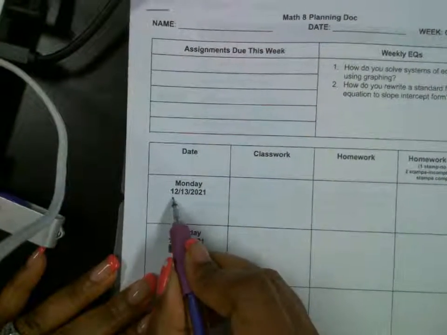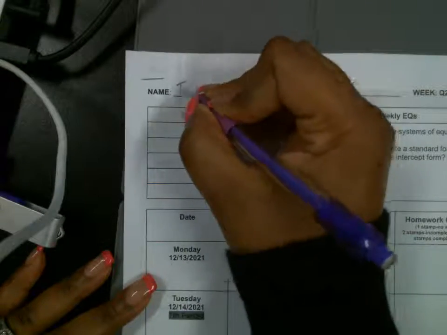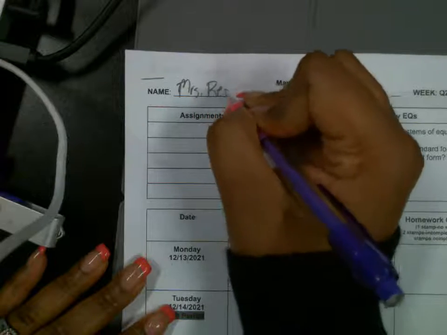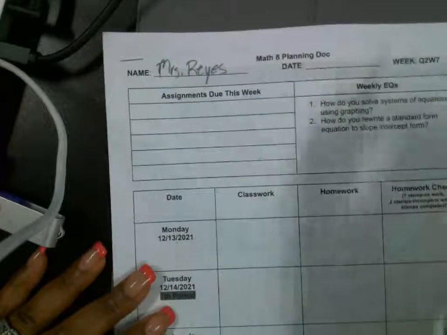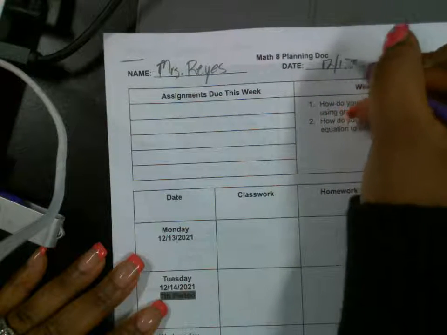All right, today is Monday the 13th. If you haven't already, please make sure that you put your name at the top of your paper, the packet. This is week 7. Today is the 13th.